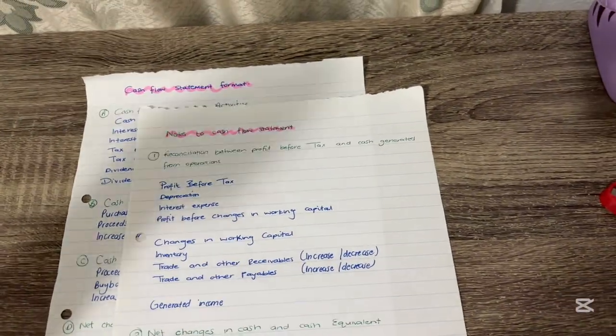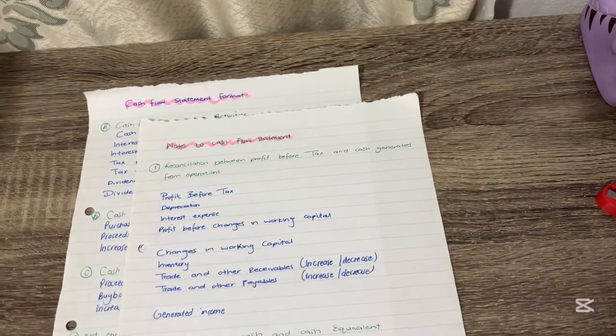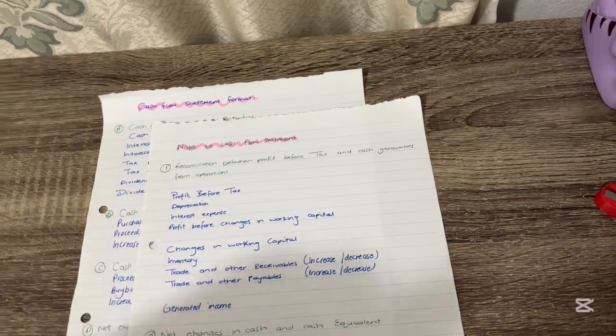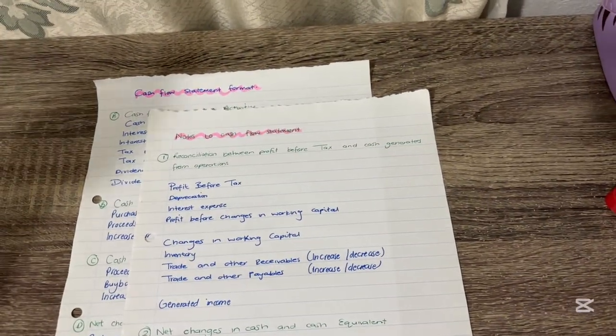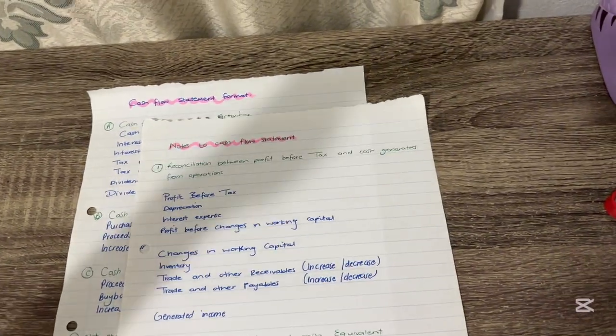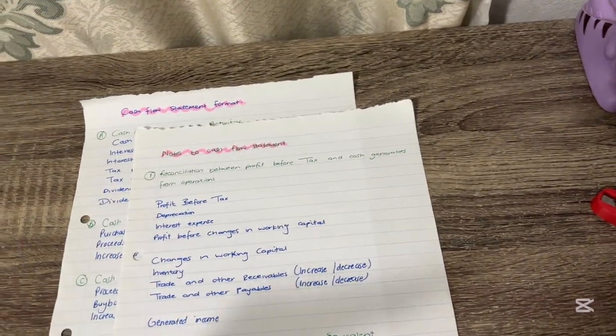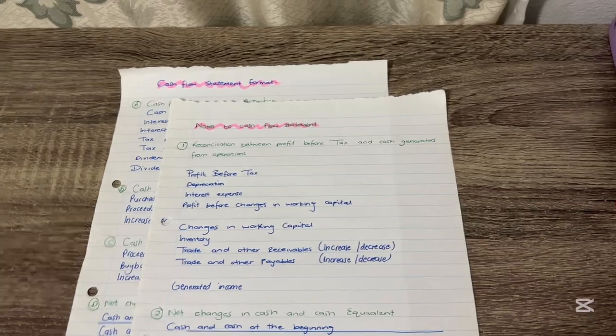So whenever a liability increases, it's an inflow. When it decreases, it's an outflow. And whenever an asset increases, it's an outflow. When it decreases, it's an inflow. Because when your inventory decreases, it means you've sold it and money comes in when you've sold inventory.